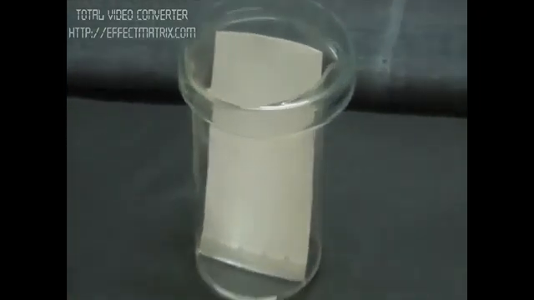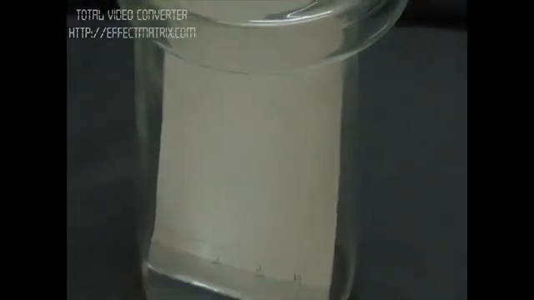And acetic acid also functions to provide humidity in the chamber. Now we are ready. The mobile phase is running through the plate. We'll remove the plate when the mobile phase has moved till the other end.